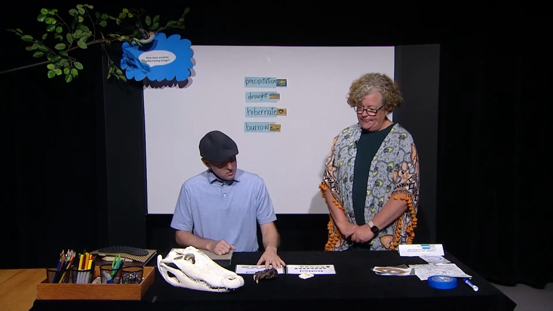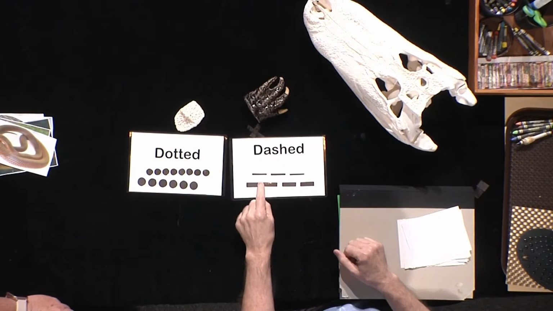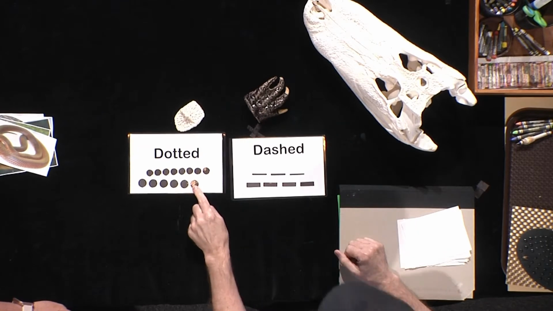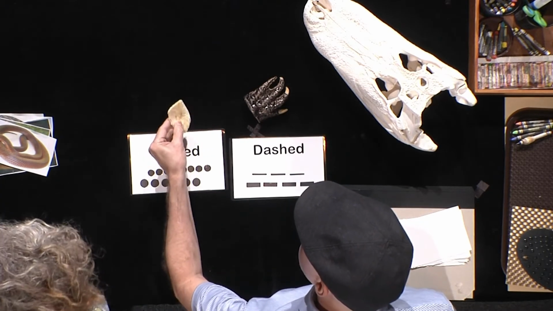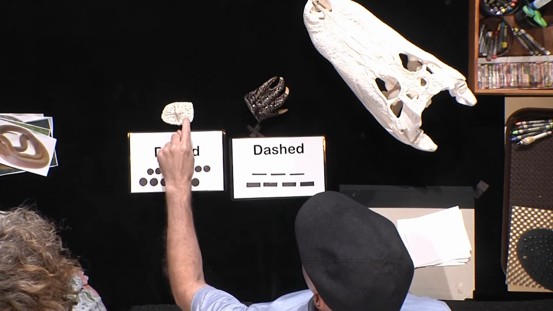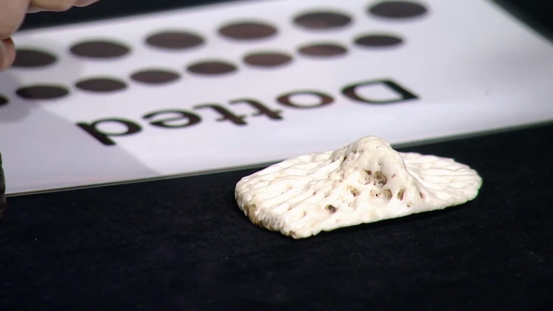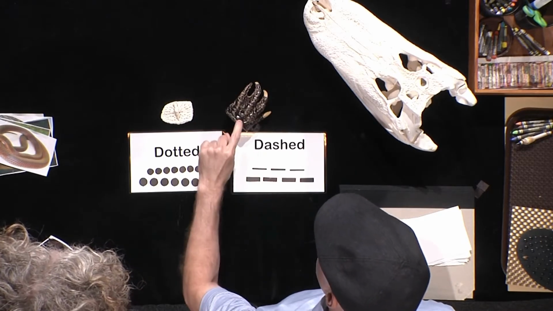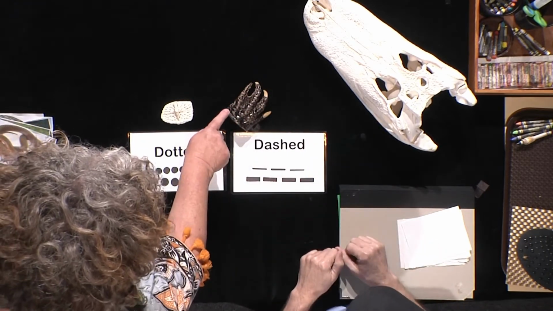So I brought some new art terms. Okay. Do you know that a dotted line and a dash line, they make lines? Really? So look at this. Is this a piece of bone? It is a piece of bone. But look how it has little dots. It does have dots. And then the claw, look at the dashes. See the little marks? I do. I see the dashes. They're going this way.